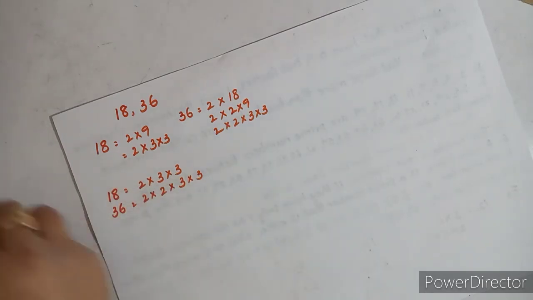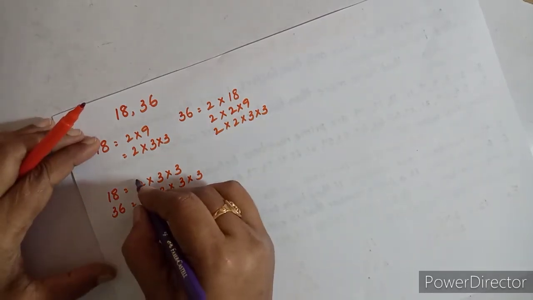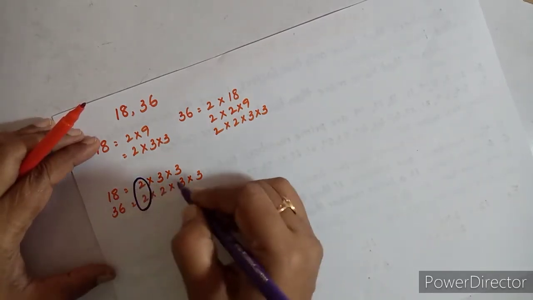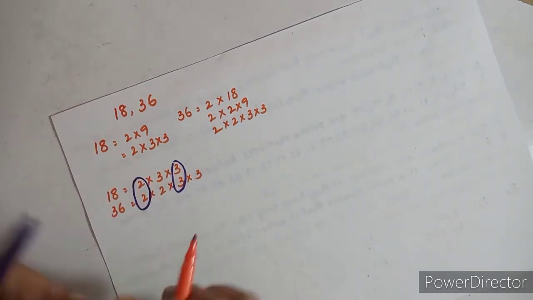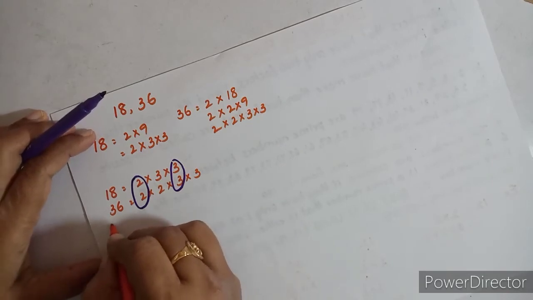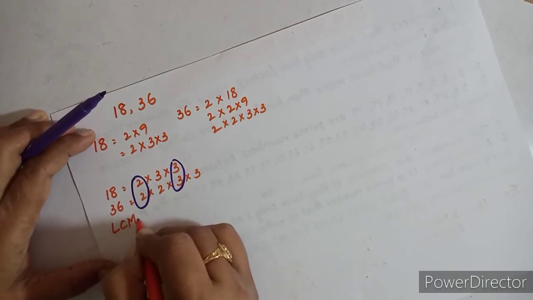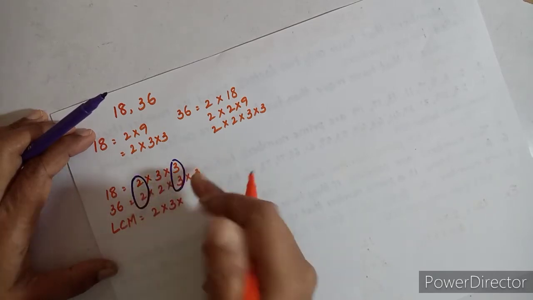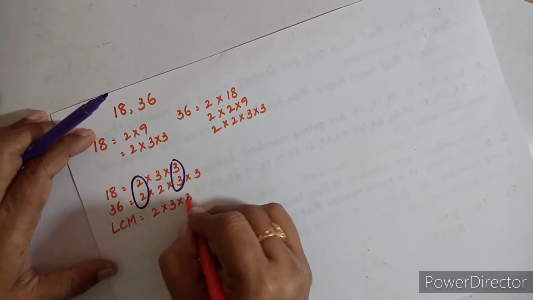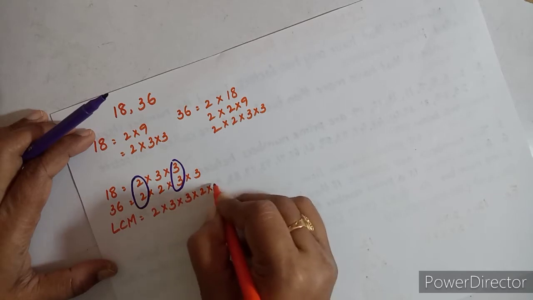Now find out which are the same in these two. So 2, 3. These are the same. So when you come here, write LCM as 2 into 3, and whatever leftover numbers are there, those also multiply. 3 into 2 into 3.